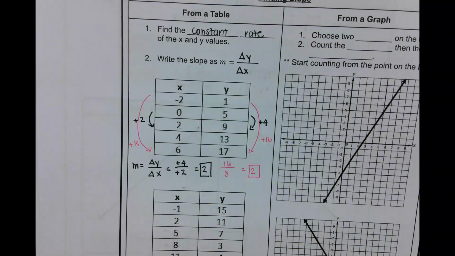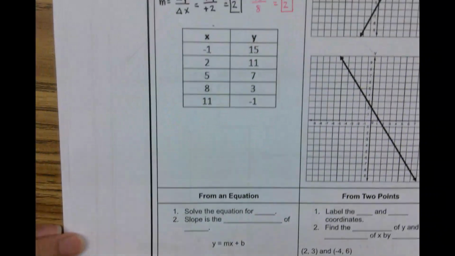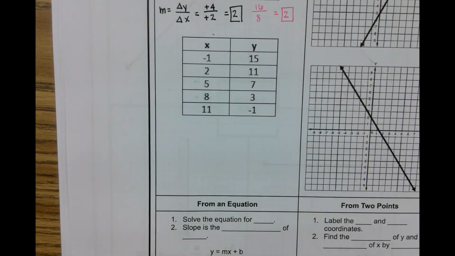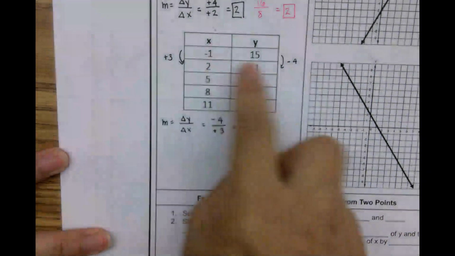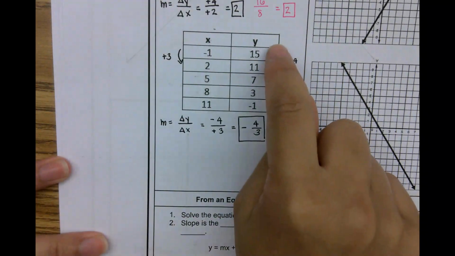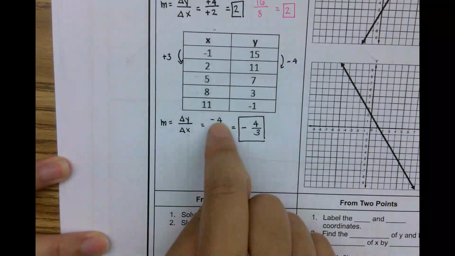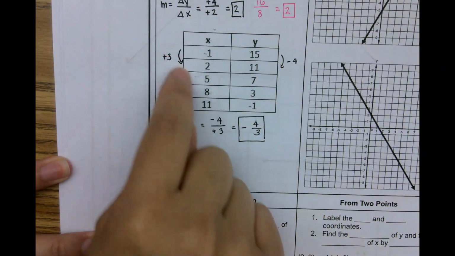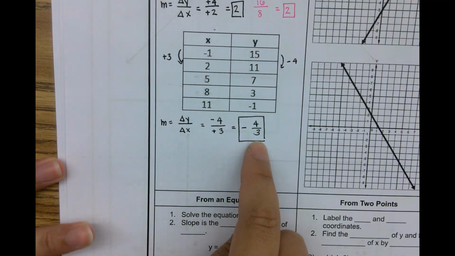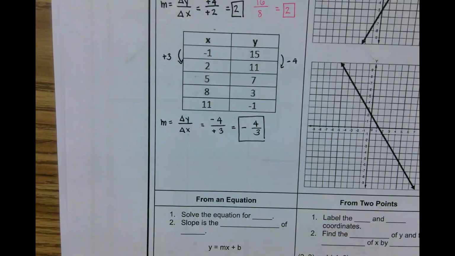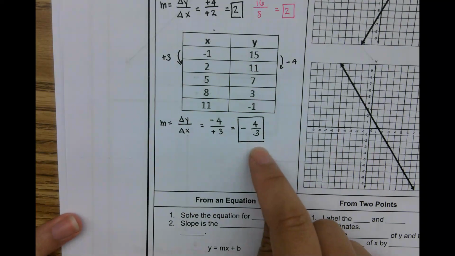I'm going to have you try this one on your own. Find the slope of this table. You should have gotten -4/3. I chose the first two numbers here, so my change in y is that I subtracted 4. My change in x was that I added 3. -4 divided by a positive 3 is -4/3. If you chose different numbers than I did, that's okay. It should still simplify to -4/3.